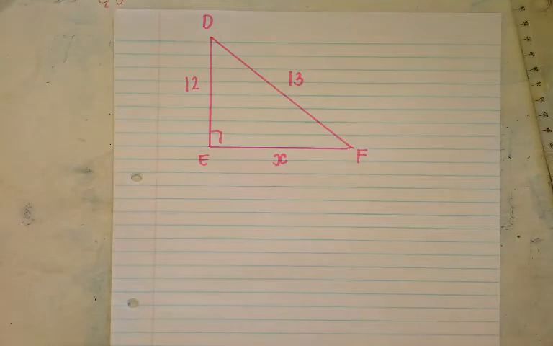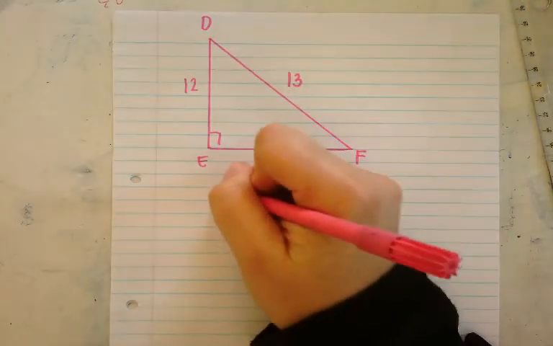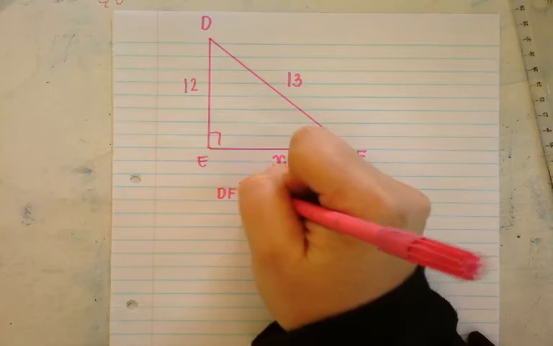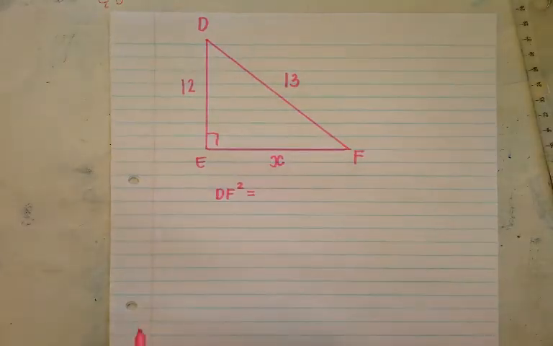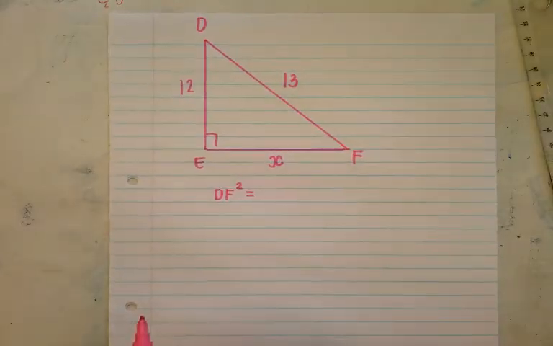So using two letters, which side is my long side? DF. Because my rule tells me that it must always be the long side squared is equal to shorter sides squared.